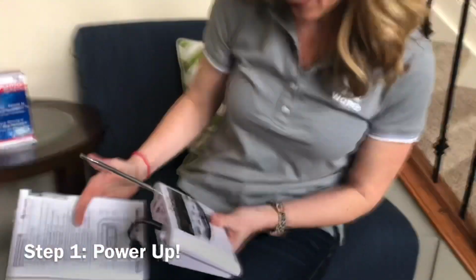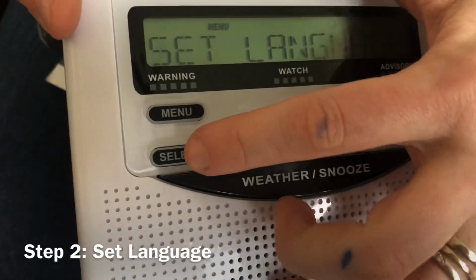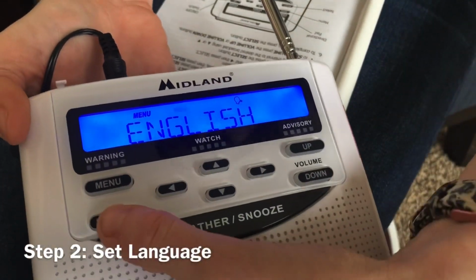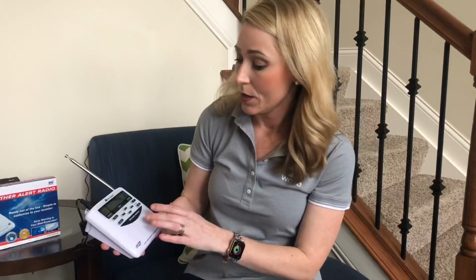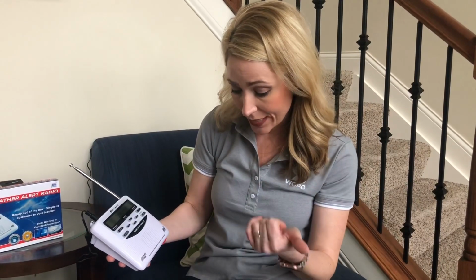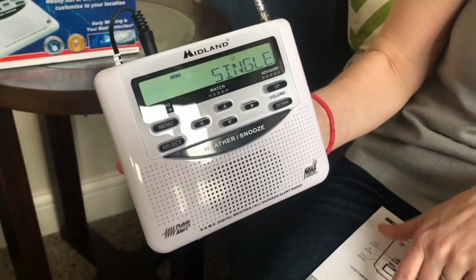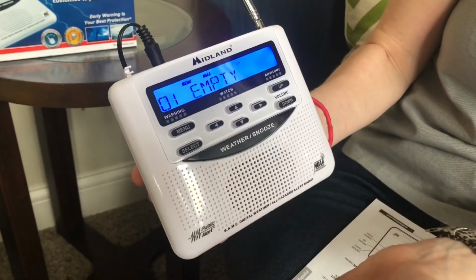I'm gonna set my language. So now we're gonna set the language. We're gonna hit select, and we're actually gonna go through English is what I want. So we're gonna choose that. So we set the language. Now we're going to set the location. You're going to pan through in the select until it says single, and after that, hit select.